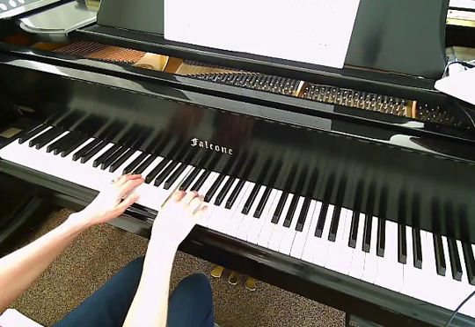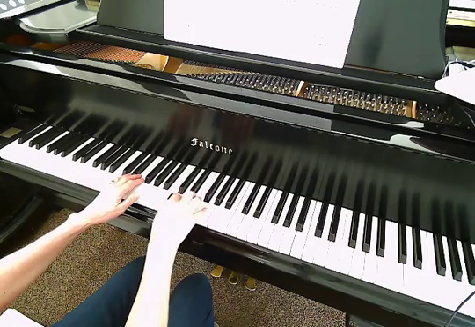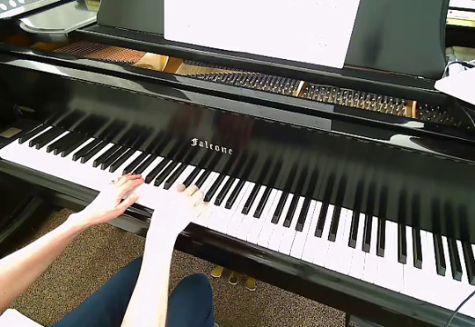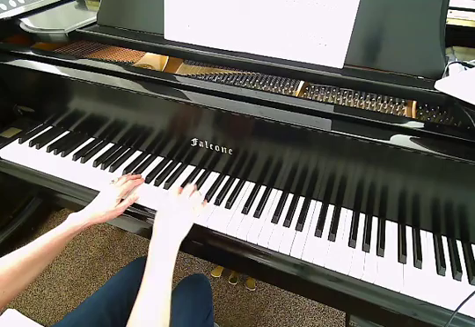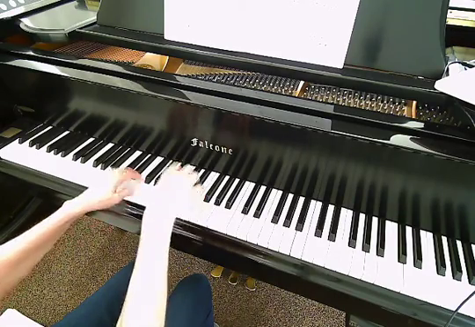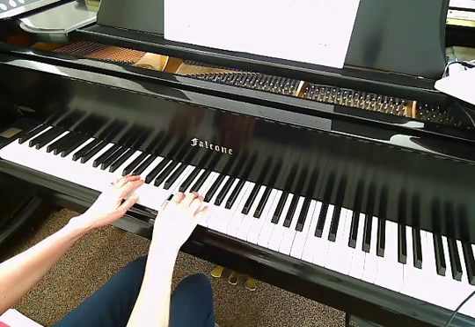So 1 and 2 and 3 and 4 and 1 and 2 and 3 and rest and soft and 3. I'm going to finish with the second line, first measure, because it completes our thought, doesn't it? Otherwise it doesn't sound quite finished. So you go ahead and pause and play through that.